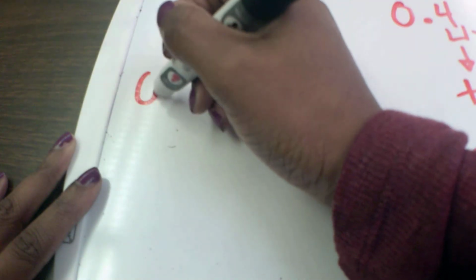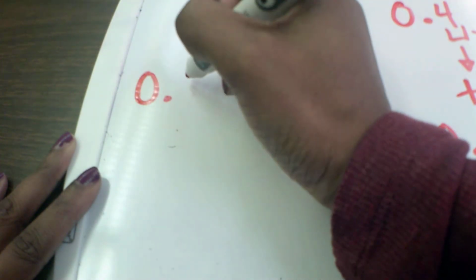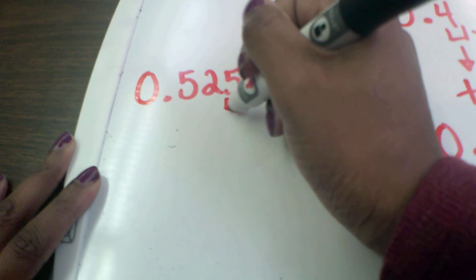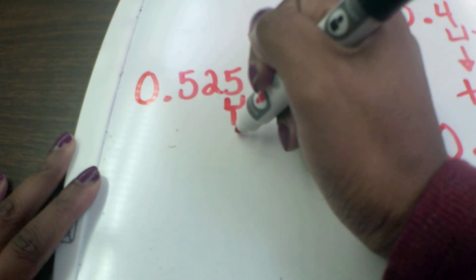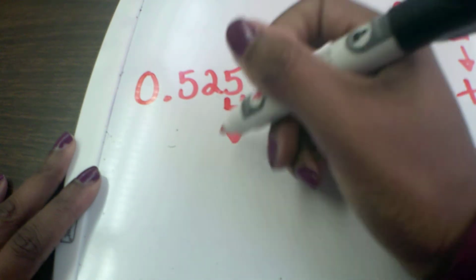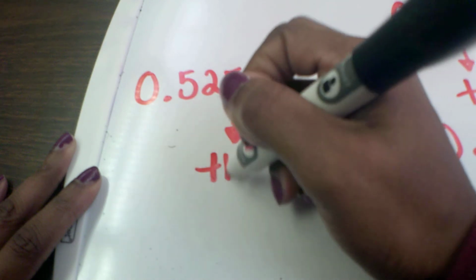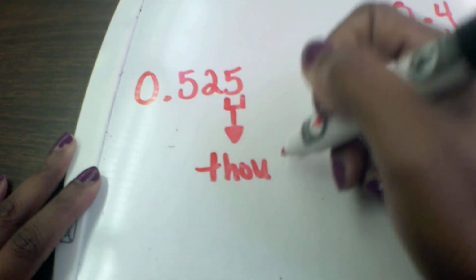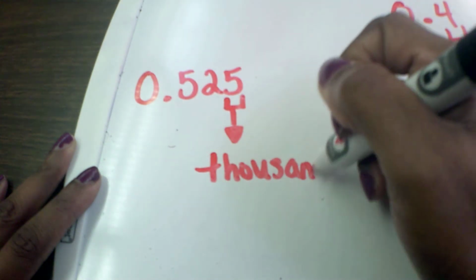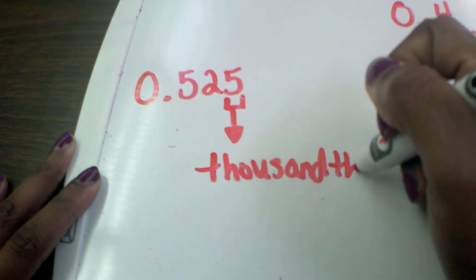Alright, so we have 4/10 and 20 hundredths. Let's do one more. Let's talk about what is the thousandths place. So we have 0.525, right? This place is the thousandths place. Don't forget the Ds, thousandths place.